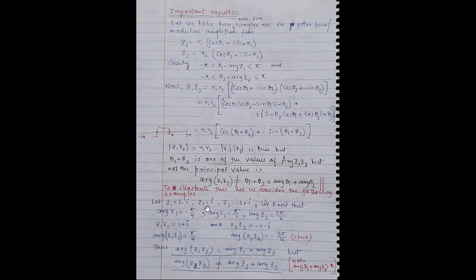If z1 is this, z2 is this, and z3 is this, we have already calculated the polar forms of all these numbers. We have seen the argument of z1 is pi by 4, argument of z2, that means i, is pi by 2, and z3 is 3 pi by 4. So z1 times z2 is 1 plus i, and z2 times z3 is minus 1 minus i. Note that the argument of z1 z2 is pi by 4 and the argument of z2 z3 is minus 3 pi by 4. We haven't done that, but you can check it easily by following the earlier method that we have used.